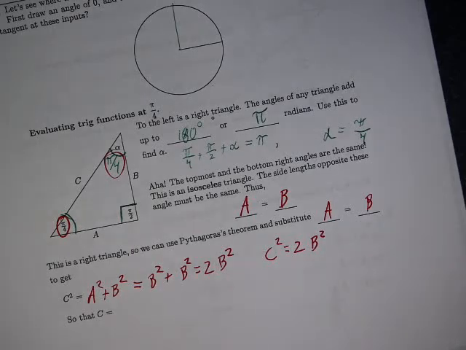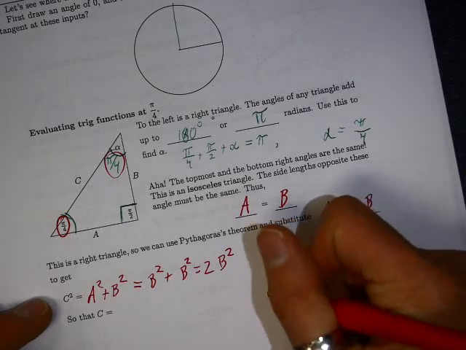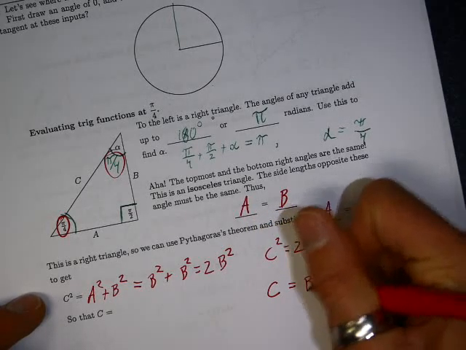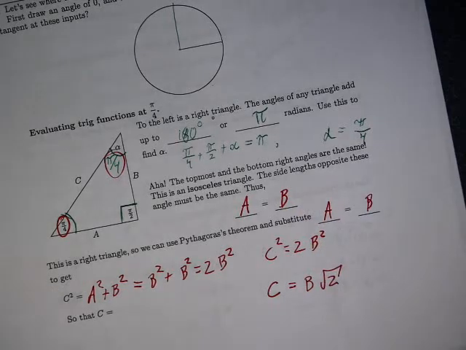Is that easy to solve that equation for C? What is C? C over 2, or square root of 2. Well, it would be like B times the square root of 2, right?